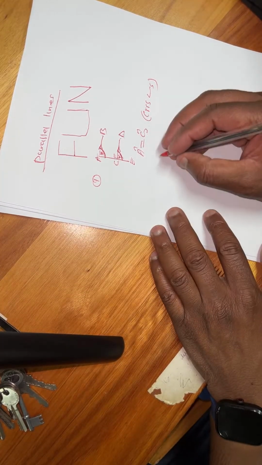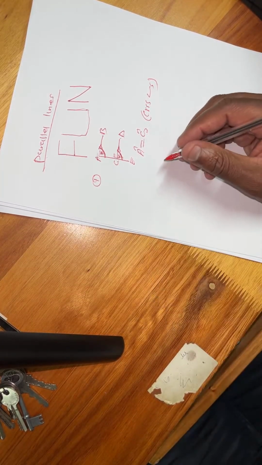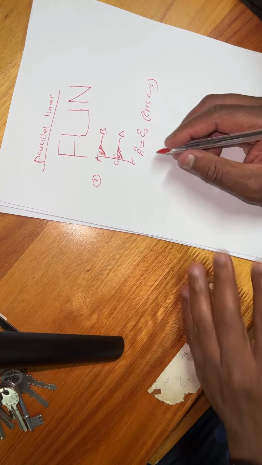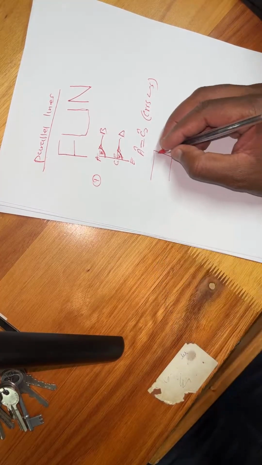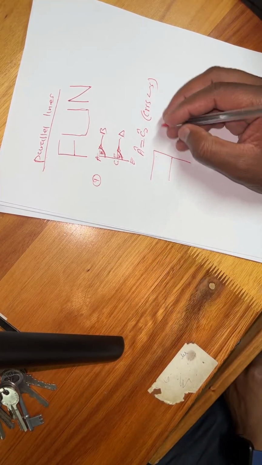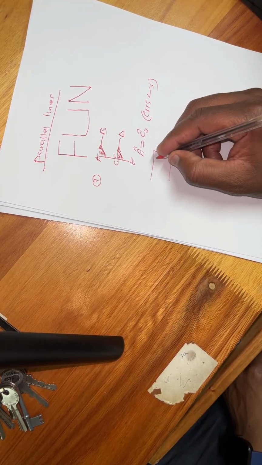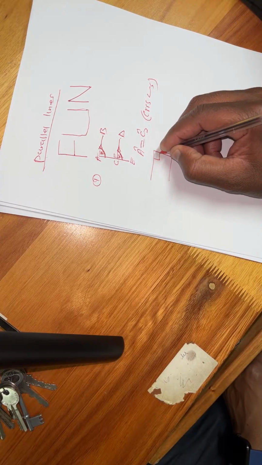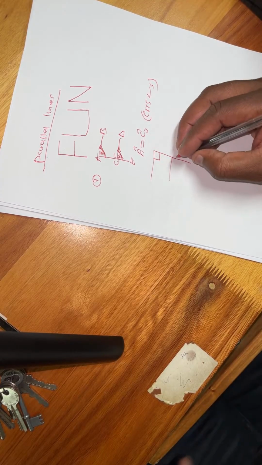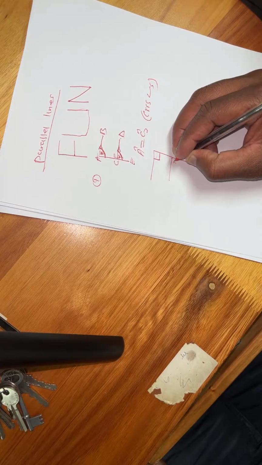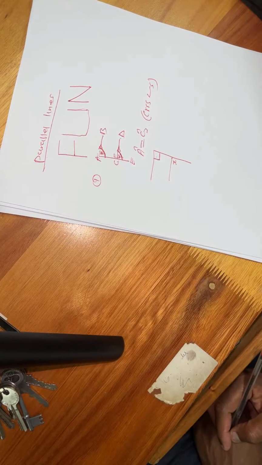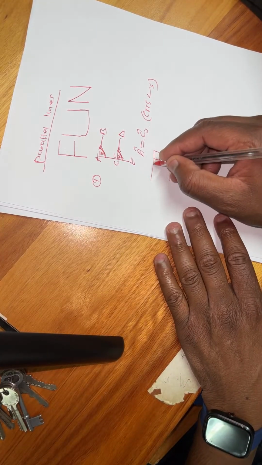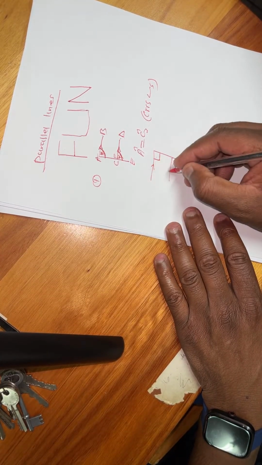Meaning that if you are given something like this, and it says this is 90 degrees, this is 90 degrees, and then they say determine X, okay, and they're told that these lines are parallel.